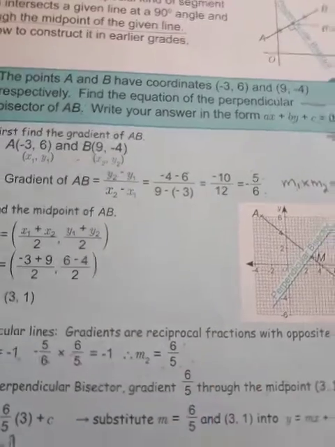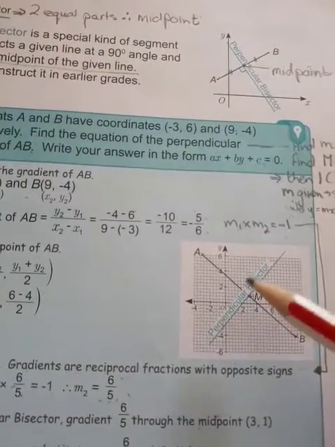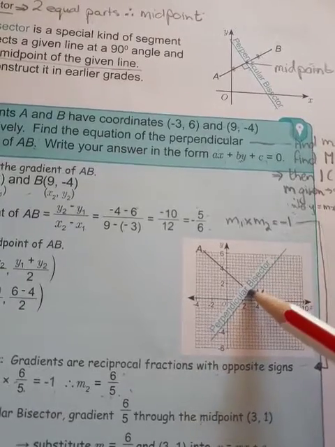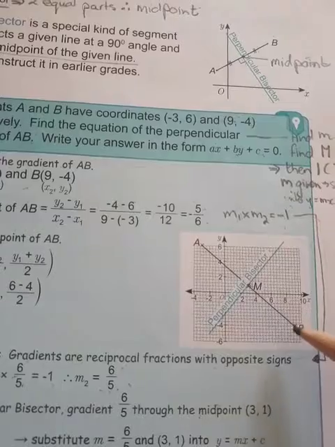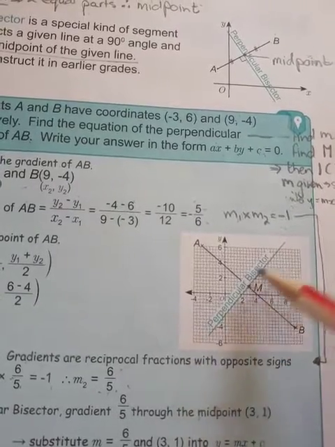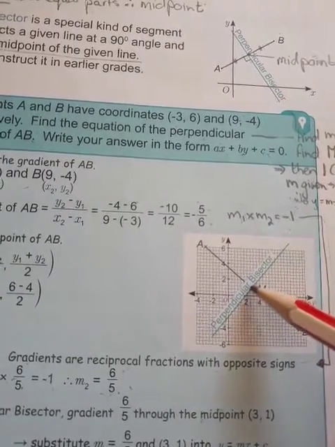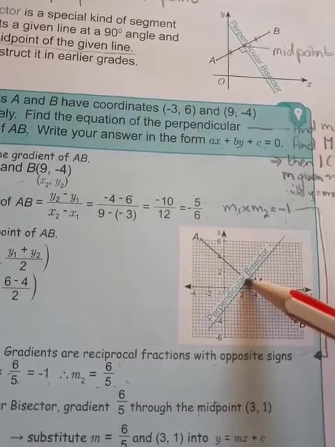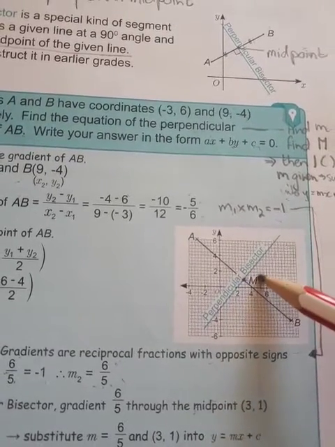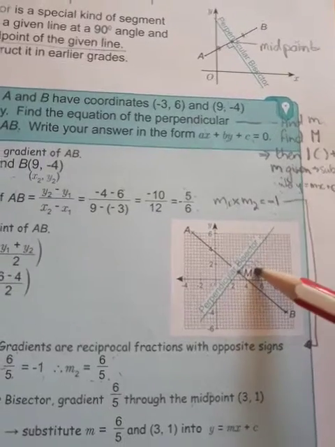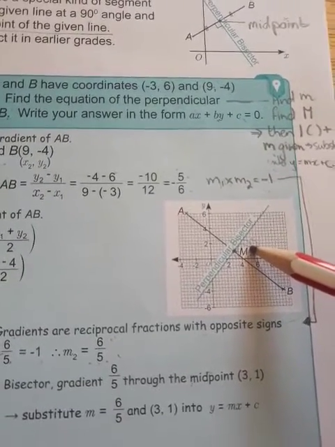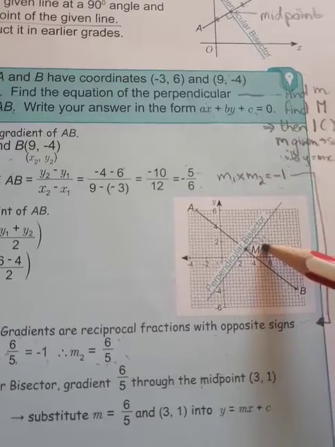Right. Now the next important part is we realize that one of the coordinates, which is of line AB as well as the perpendicular bisector, is where they actually intersect. And that intersecting point, remember, importantly, is the midpoint. So which means now we are going to first calculate the midpoint.